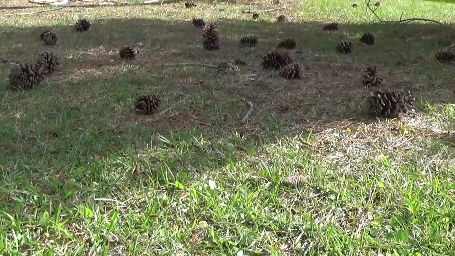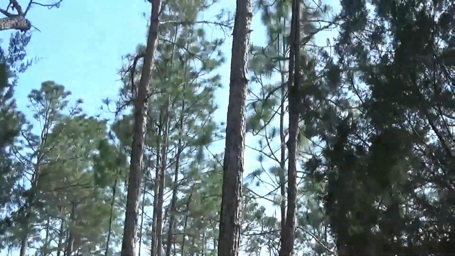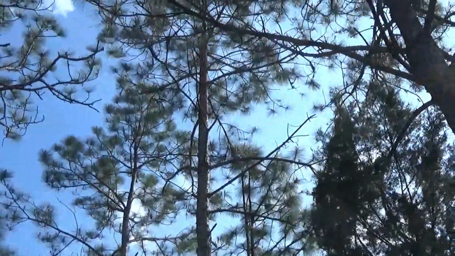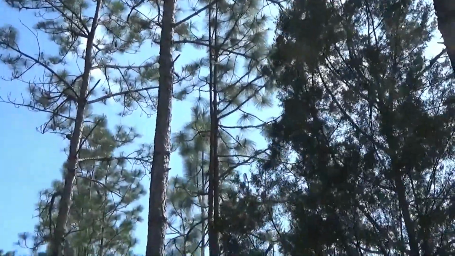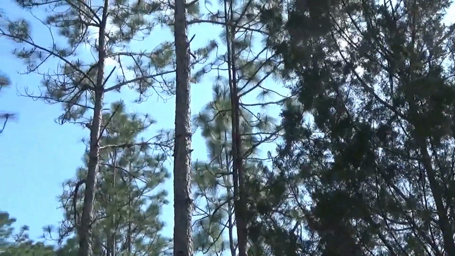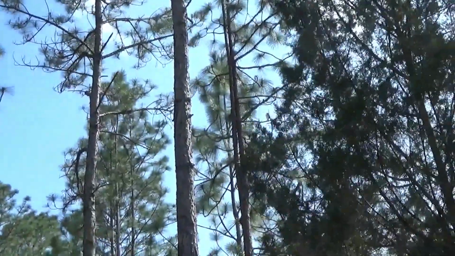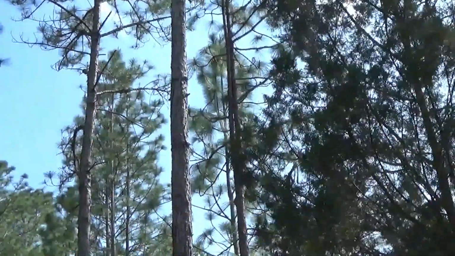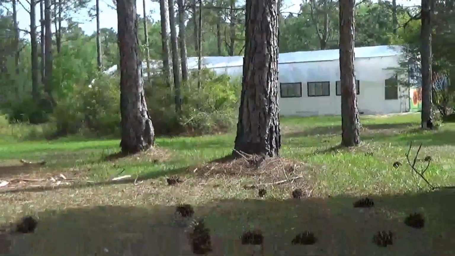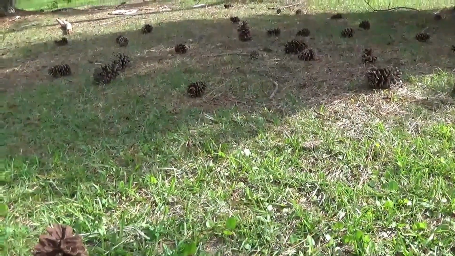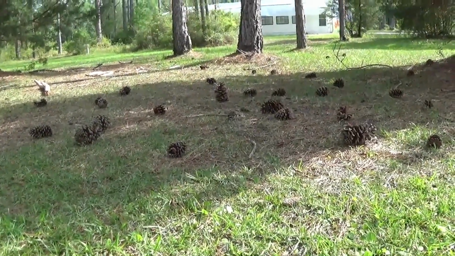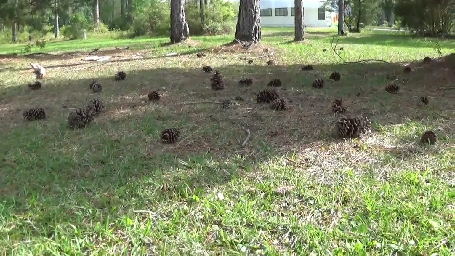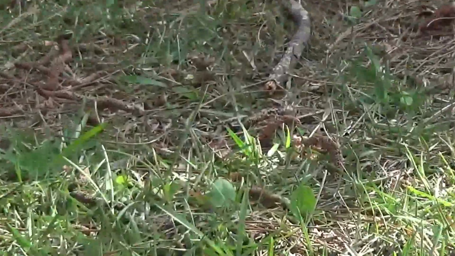But it also lands on some of the female pine cones way up high in the top of the trees. The female pine cone needs the pollen in order to produce seeds. So you see, size doesn't matter. Both the tiny male and the large female pine cones are equally important.